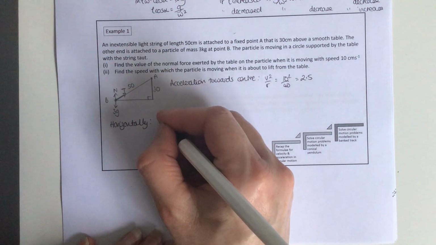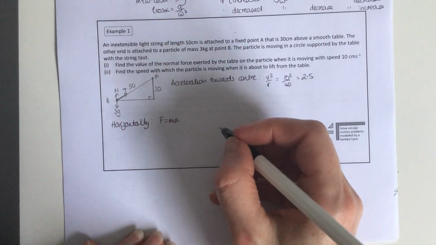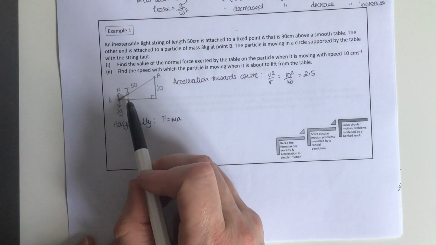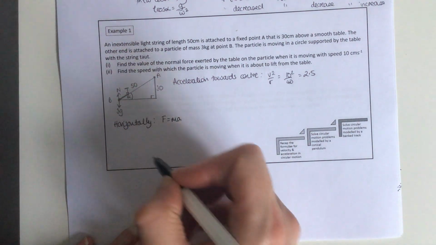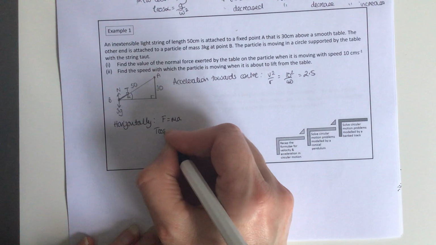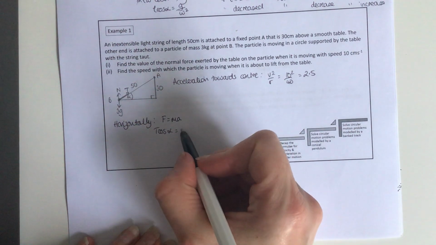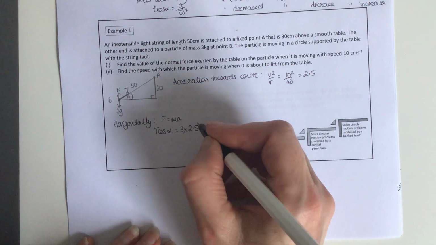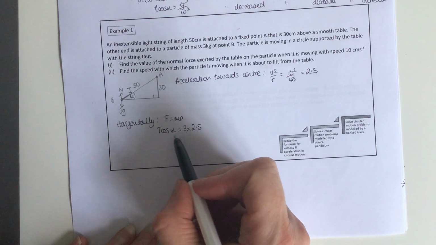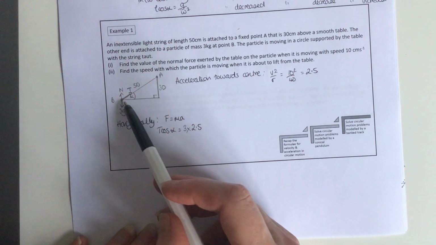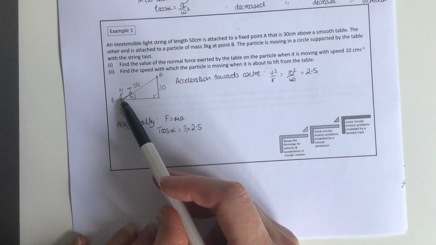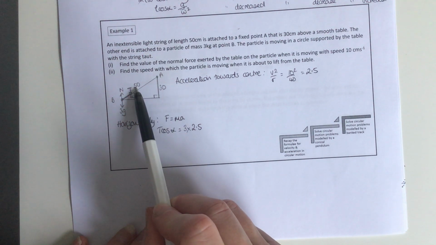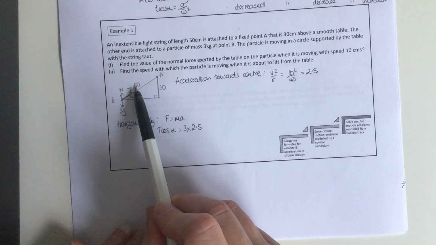So horizontally, I've got F equals ma. So F towards the centre here. Now I haven't put in, actually, let's put in my diagram that is alpha. So I've got T cos alpha is equal to the mass, which is 3, times the acceleration, which is 2.5. If I have a look at cos alpha, now if I go back to my diagram, I've actually got here a right angle triangle, and I've got my opposite over my hypotenuse for sine alpha, and I've got my adjacent over my hypotenuse for cos alpha.